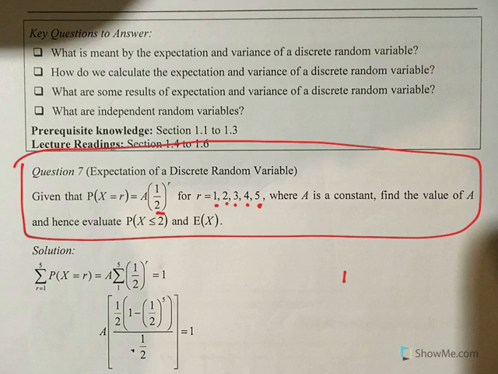Okay, so now let's look at the property of find the value of a first. One thing a lot of times when we want to find the value of a, one key thing that helps us is that the sum of all the probabilities must be equal to 1. And here we know that the probability of x equals r, for example, is equal to a half to the power of r.